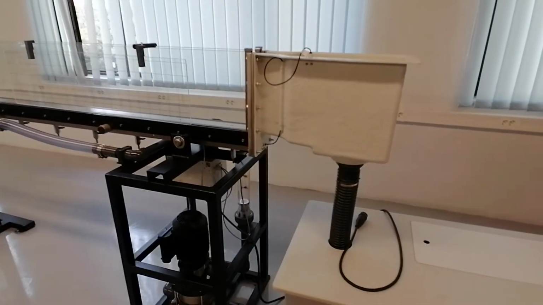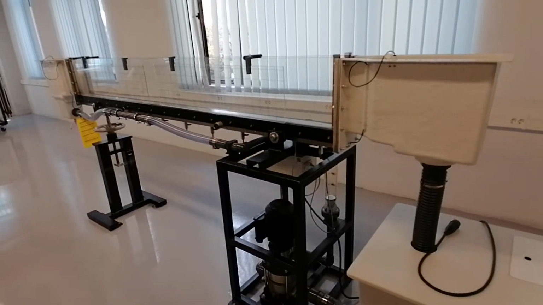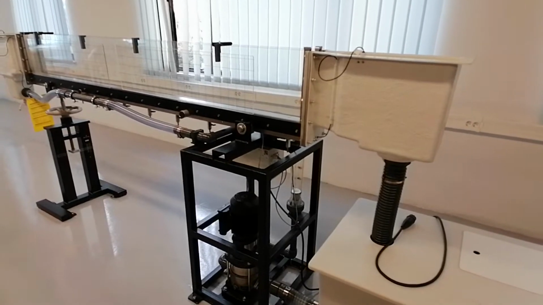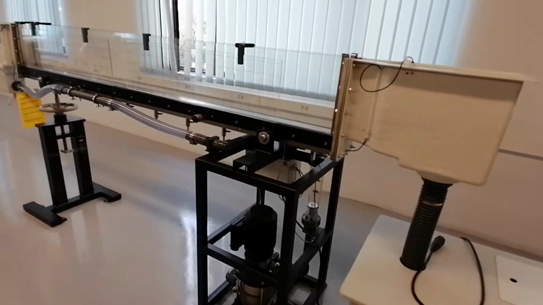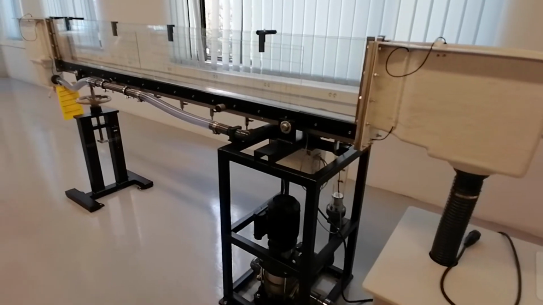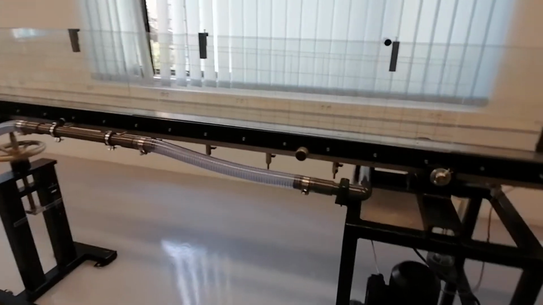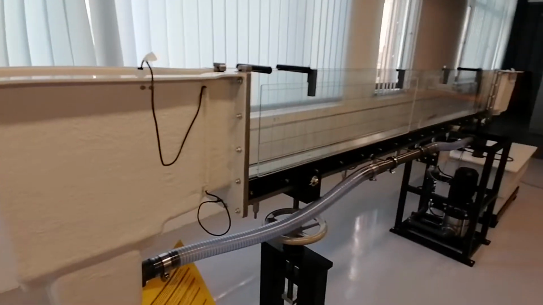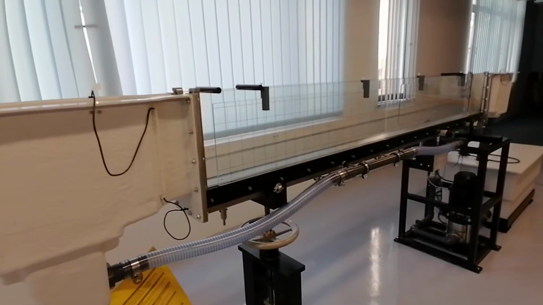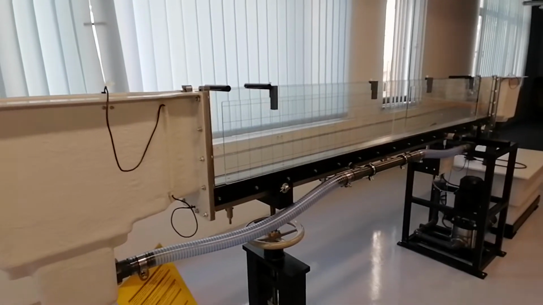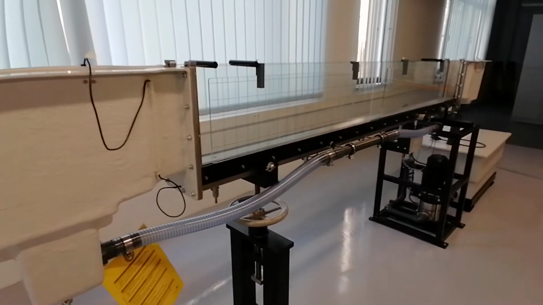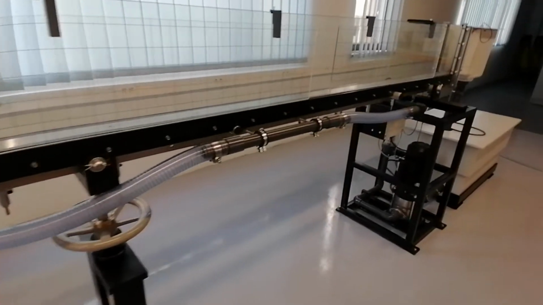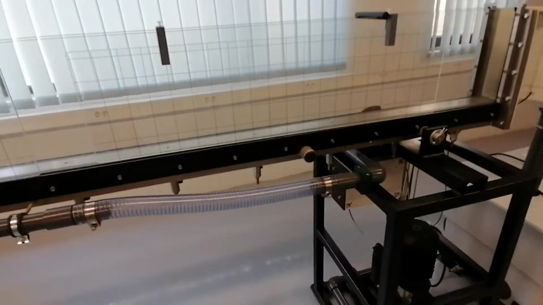And we use this device. This is an open channel flow model. And by using this, we can do some kinds of open channel flow simulations, using different types of weirs, for example, or some different types of gates, for example, sluice gates or radial gates. We can observe their working principles.